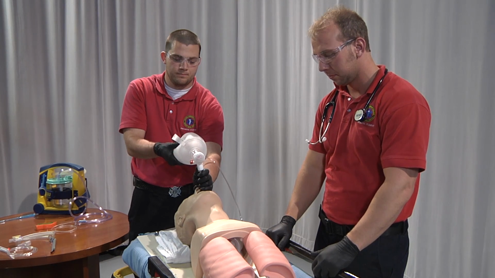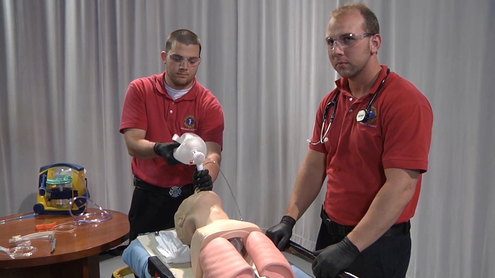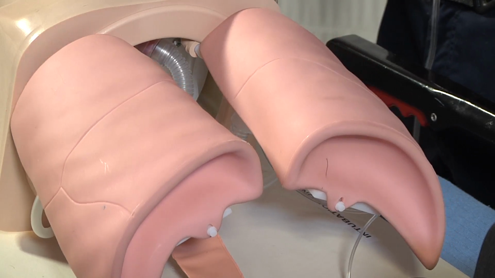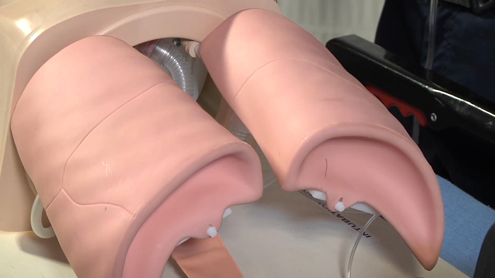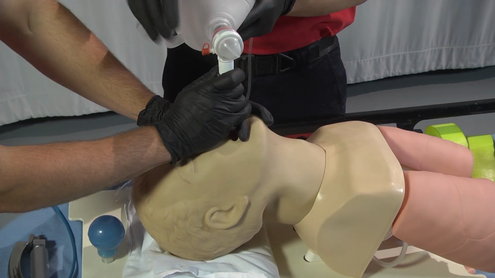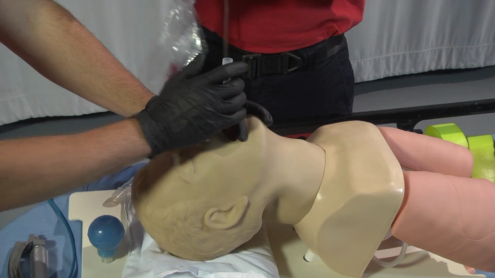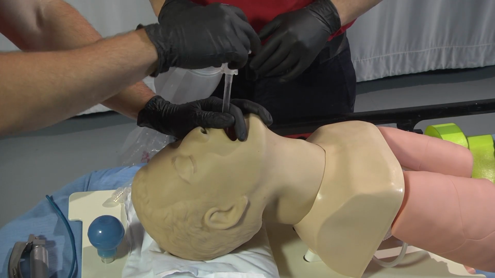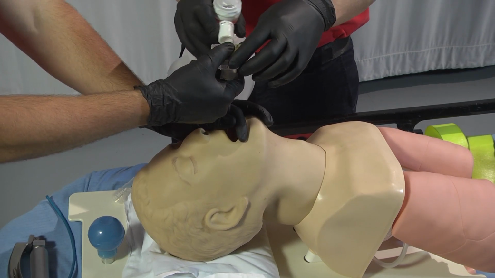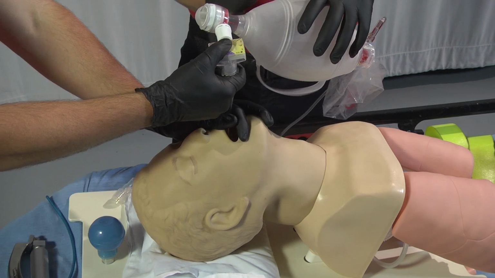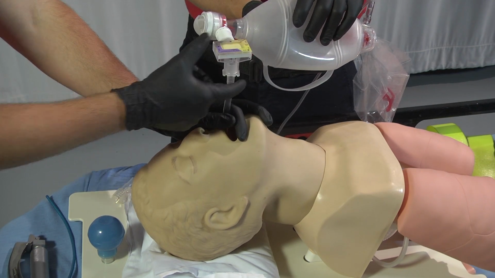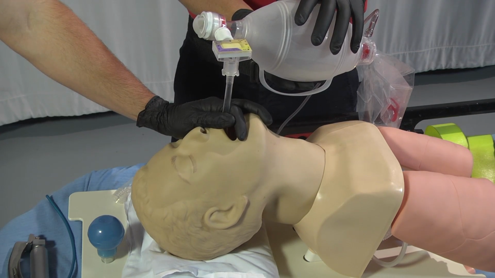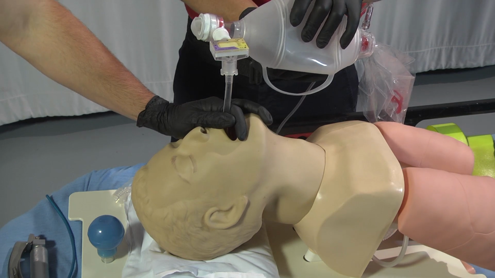1. Condensation noted in the tube. 2. Visual chest rise and fall. 3. Esophageal detector device. This should be done prior to first ventilation. 4. Colorimetric device. Remember to take into account low perfusion states such as cardiac arrest, as colorimetric devices may not indicate proper or improper placement.